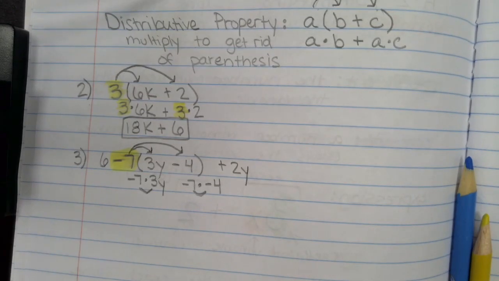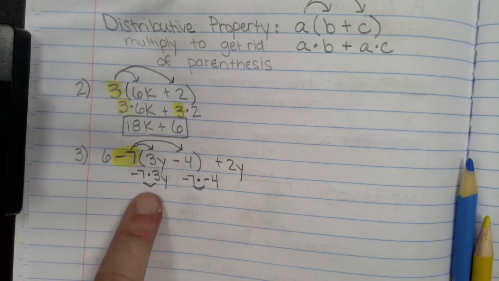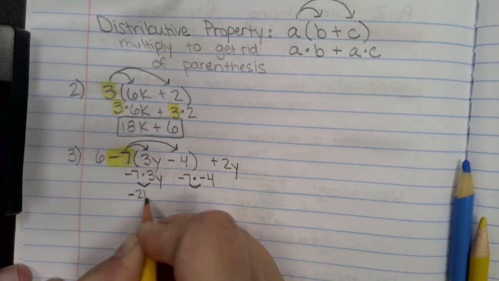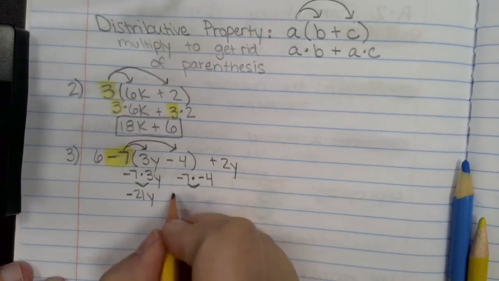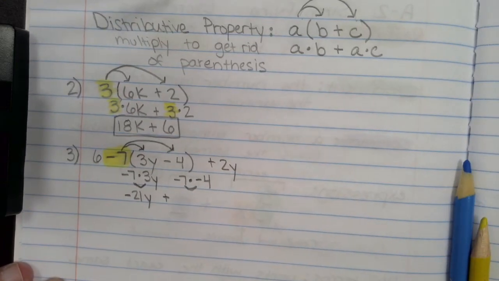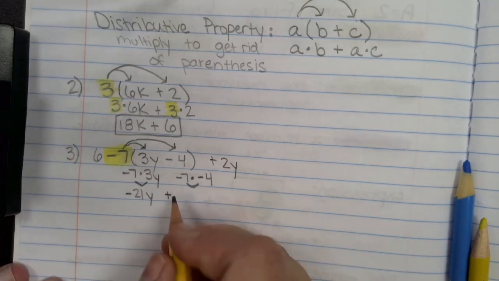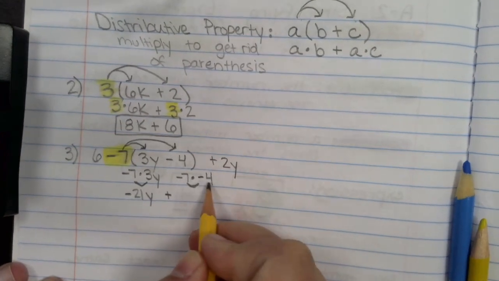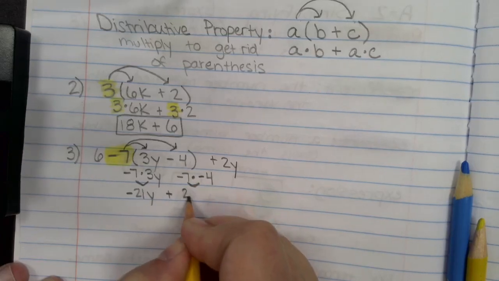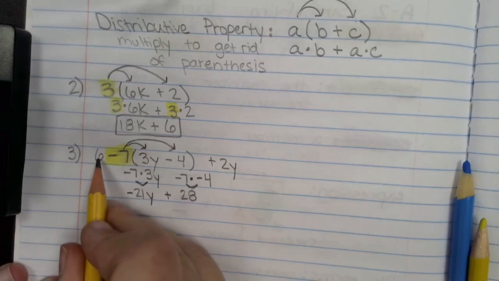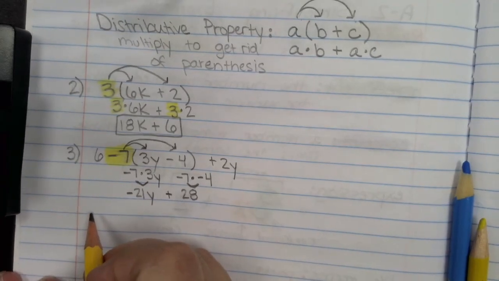What's negative 7 times 3? Negative 21. Negative 21y plus 28. Negative 7 times negative 4. Oh, no, 32. 28. 28 was right. Is it positive or negative? Positive. When I have a negative times a negative, our answer is positive 28. Always think about the two negatives making a positive.